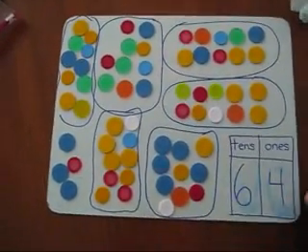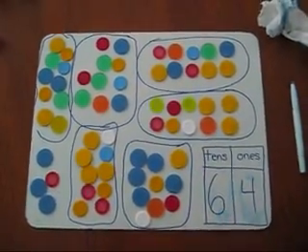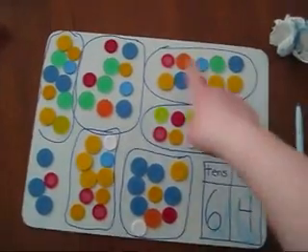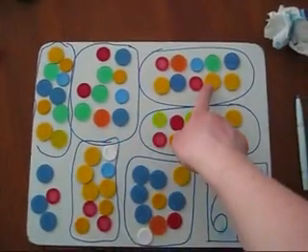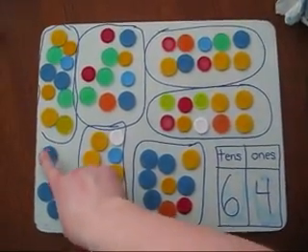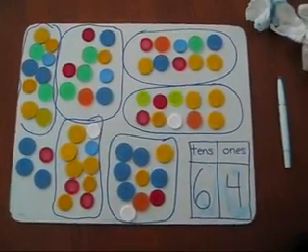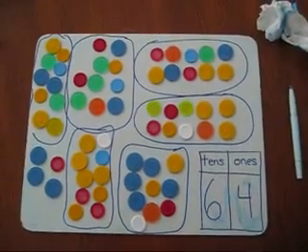Let's quickly go ahead and count this by tens to show you that truly we do have 64 counters sitting out here. It goes 10, 20, 30, 40, 50, 60, 61, 62, 63, and 64. Very good. I hope this was a help to you.